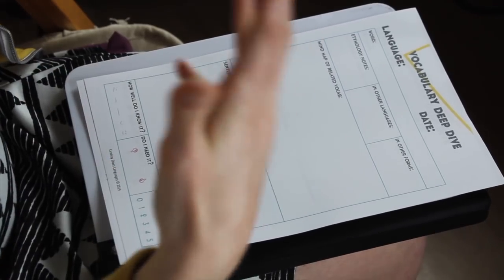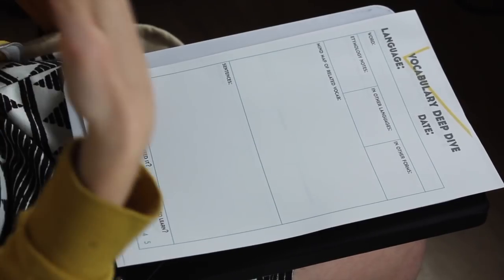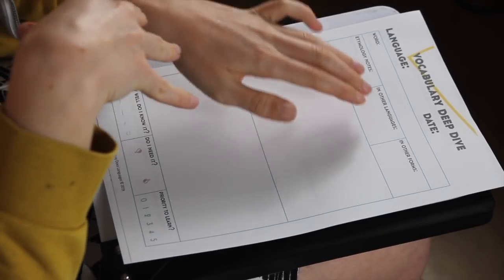The vocabulary deep dive. Now this one I love. So this is a chance for when you have a new word, that maybe you're struggling to learn, and you're thinking, I've tried the rote learning over and over again. Why not just really take it to the extreme almost and deep dive on that one word?